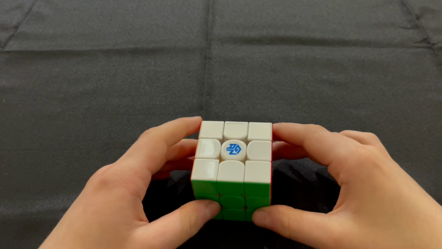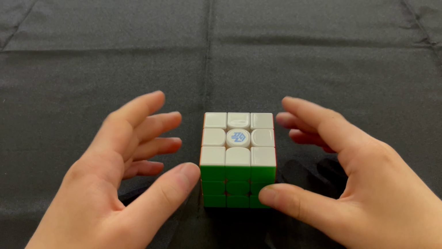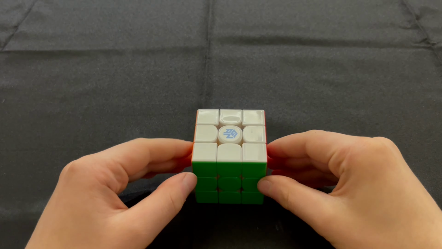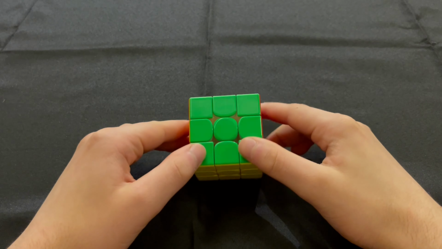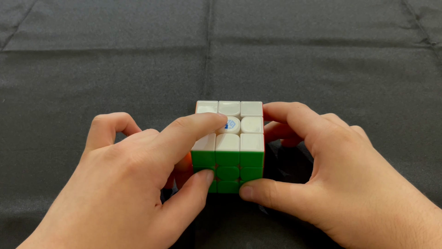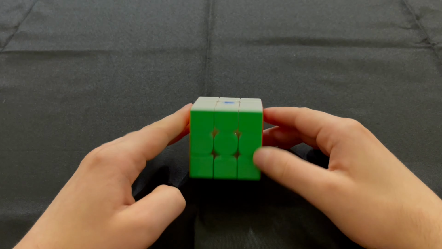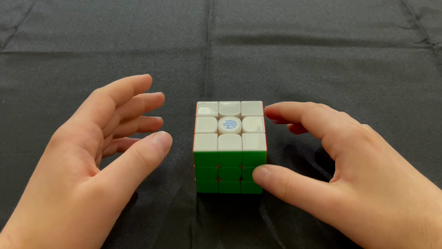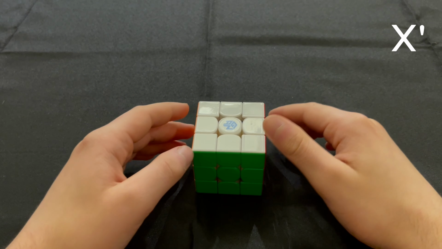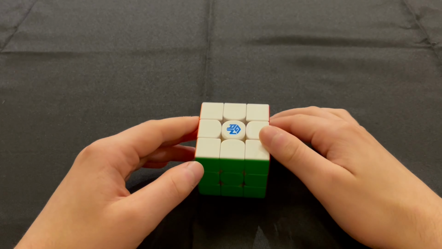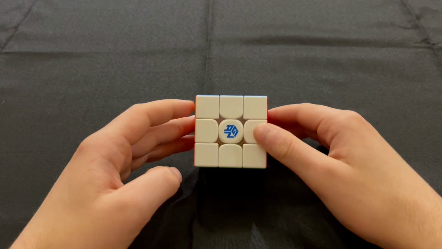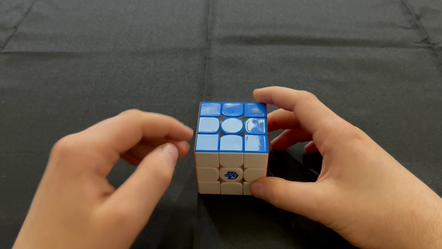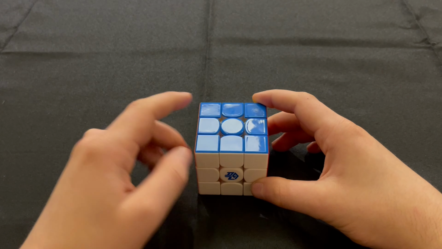Now I'll do a bit about cube rotation. So I'll start with X, which is just moving the cube like this. So I go from having the white face up and the green face front to the green face up and the yellow face front. Now we'll move on to X inverted or X prime, which is this. So I go from having the white face up and the green face front to the white face front and the blue face up.